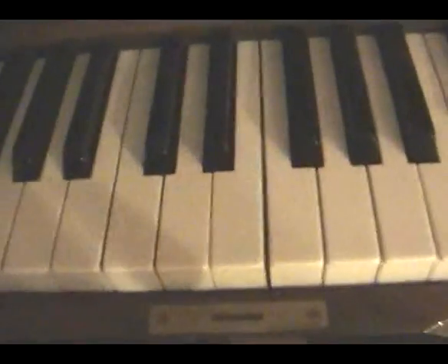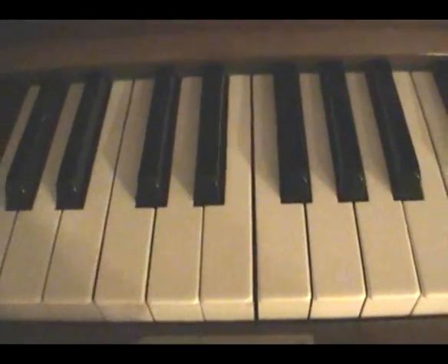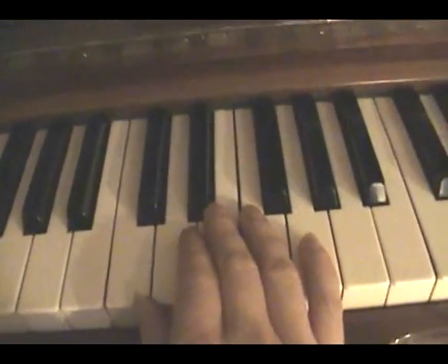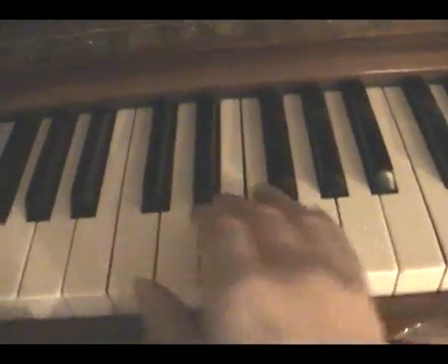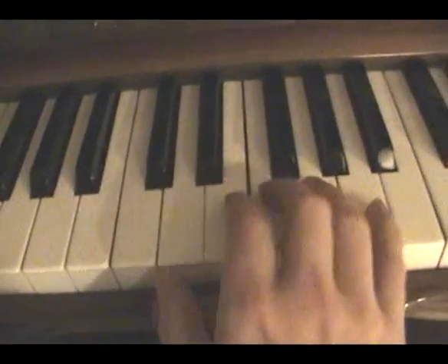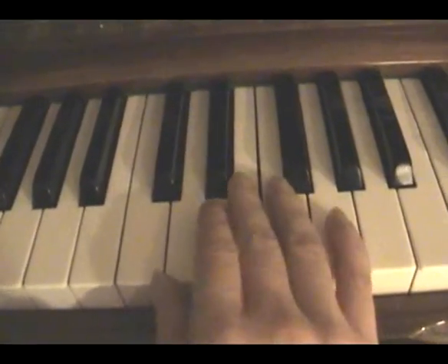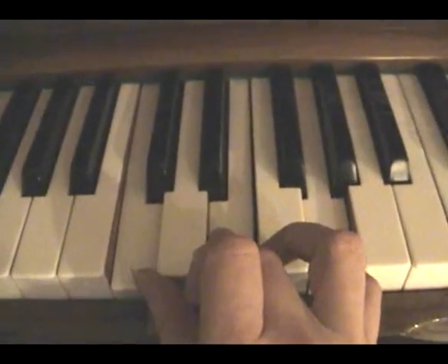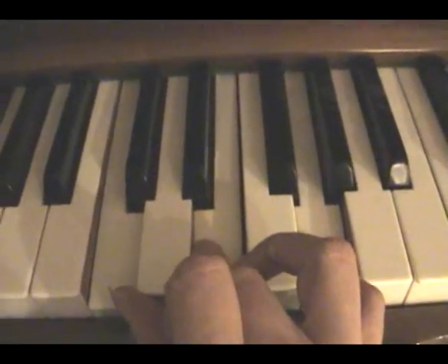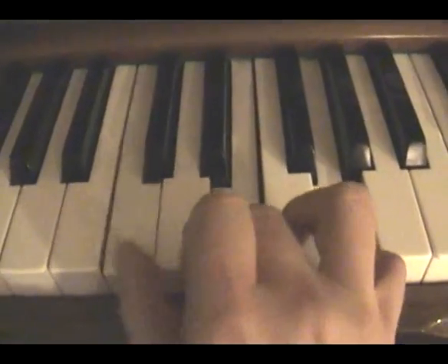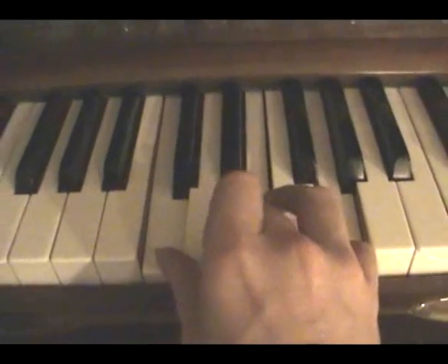And we're going to go over a thing called inversions. An inversion is basically another form of a chord that has a different bass note. I've been talking a lot about triads. So here's your basic C major triad, which is C, E, G. And that is your chord in root position, because the root of the chord is the C here.